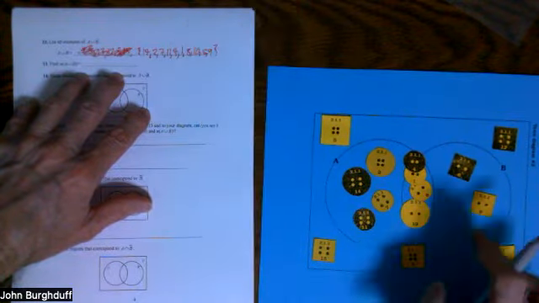Shading the region that's represented by A union B, if that's again everything in A together with everything in B and everything in the intersection too, that would be all of this area. Union looks like that. Whereas going back a slide, intersection looks like that.